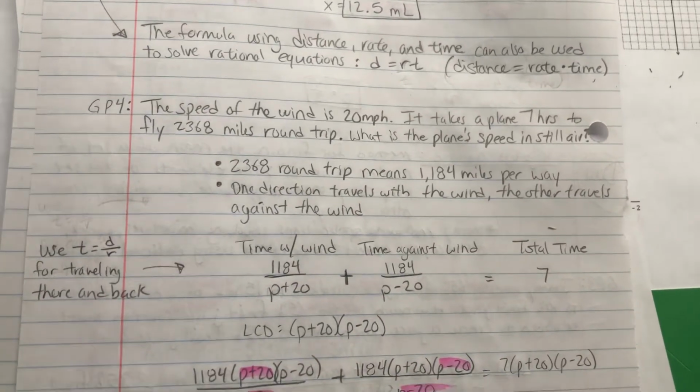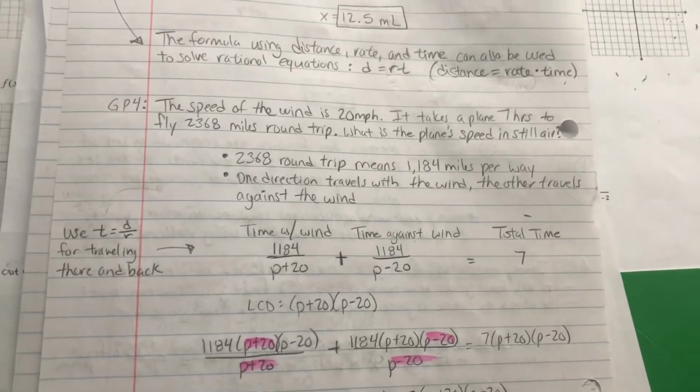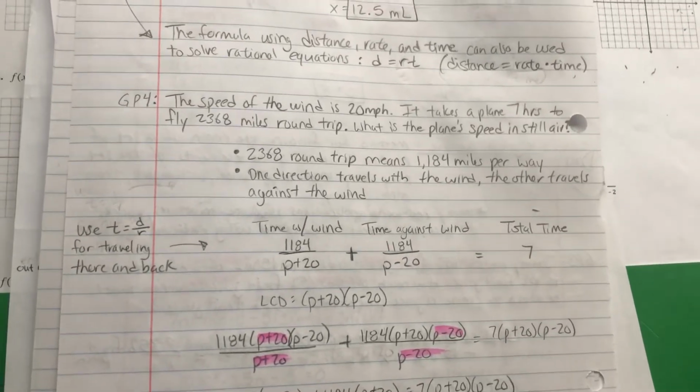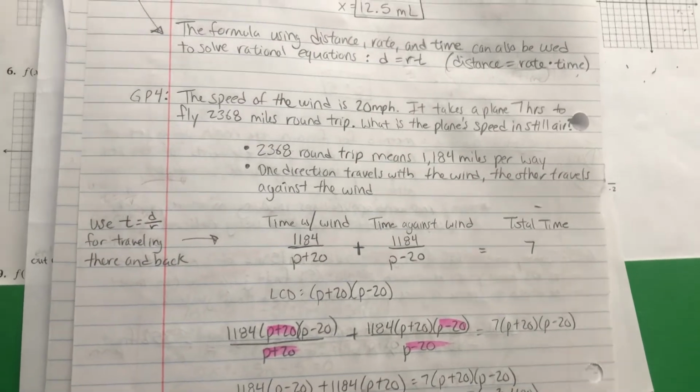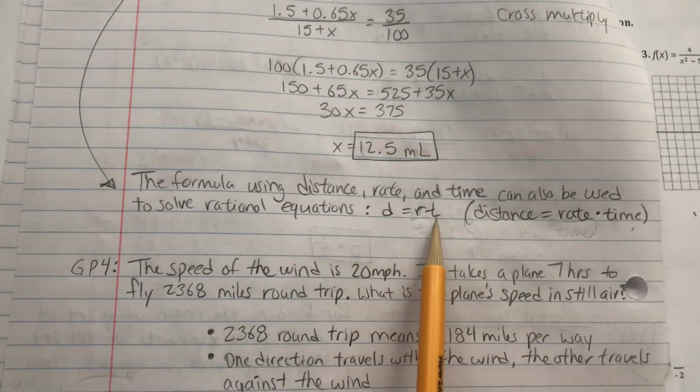All right, 8th grade, this video is going to be video 4 of lesson 8.6, and it's going to be the second video dealing with word problems. This type of word problem in this video is going to deal with the formula distance equals rate times time.